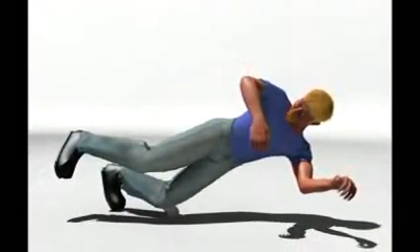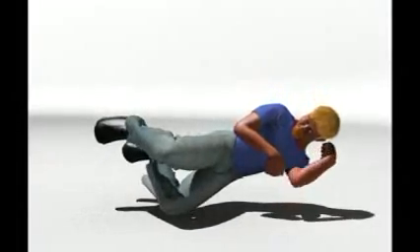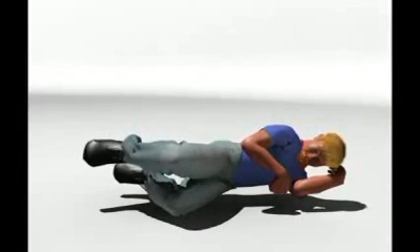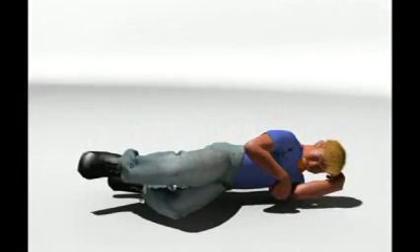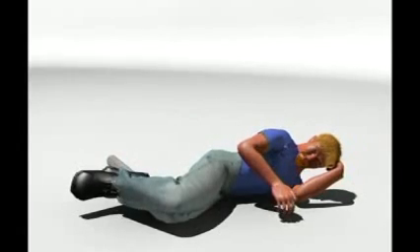Keep your wrist, elbow, and knees bent and protect your head with your arms. Land on as much of your body as possible to spread the impact of the forces across a larger area. Do not attempt to soften or break the fall with your hands.